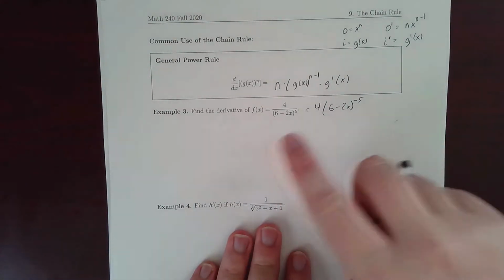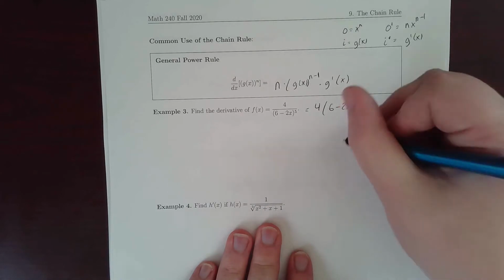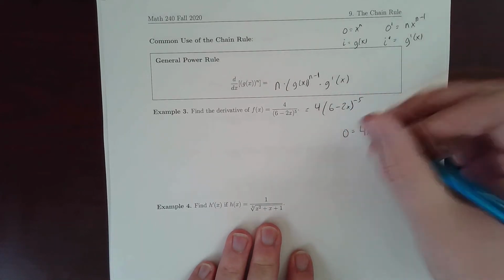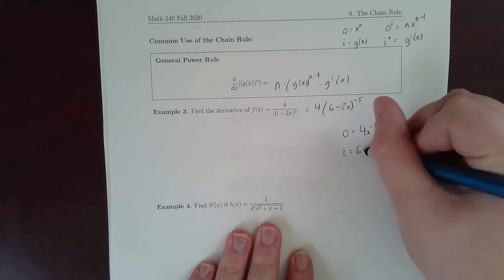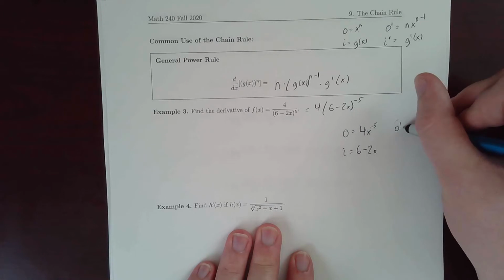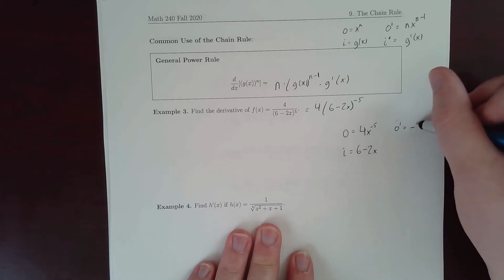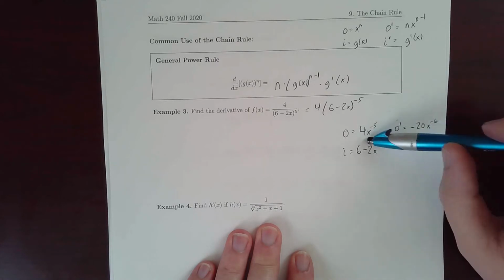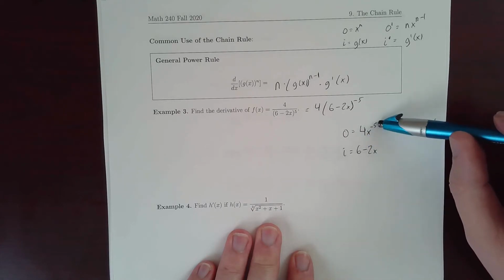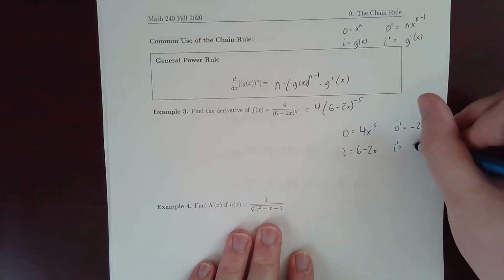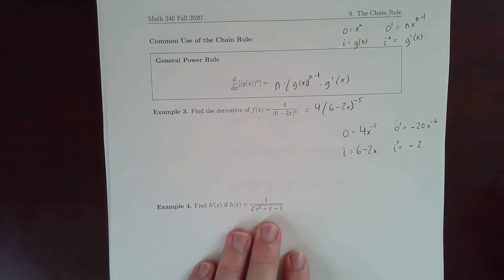And so using this generalized power rule, if we know that the outside function is 4x to the negative 5th, and the inside function is 6 minus 2x, then our outside's derivative is going to be negative 20x to the negative 6th. So again, we bring the exponent down and we multiply by it, and we subtract 1. And the inside's derivative will just be negative 2.